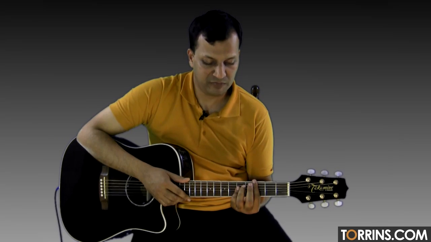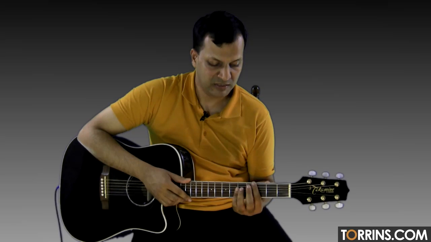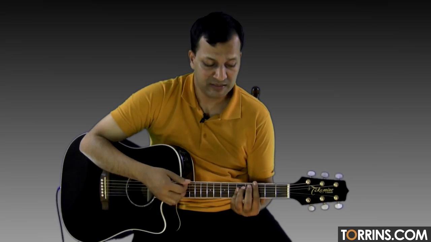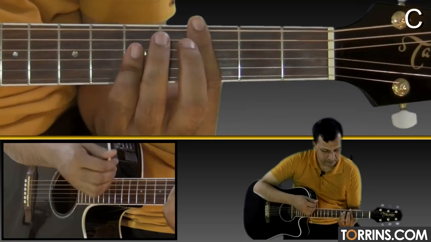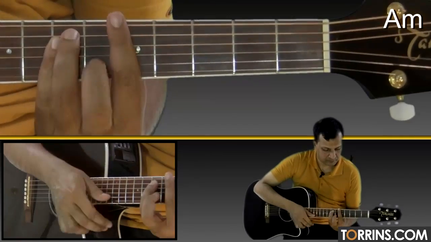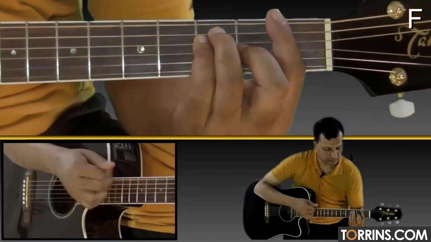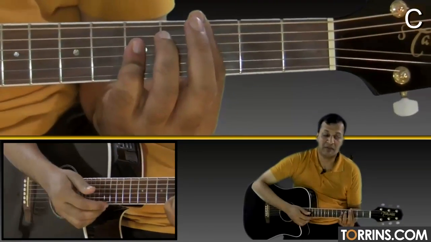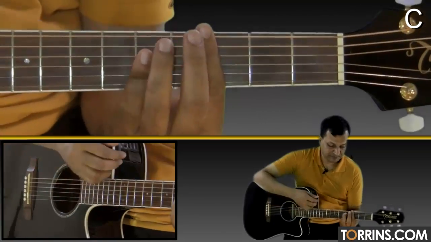And now I'm going to show you the pattern which we just did with the open chords, and I'm going to show you with the bar chords, but we'll use a muting effect. Let me first show you at the original speed how it's going to sound like, and then we'll slow it down. So this is how it will sound, the pattern: C, A minor, F, G. So now let me play it slowly so you can see what I'm doing.